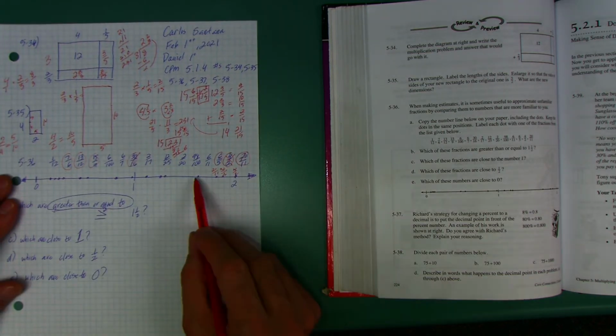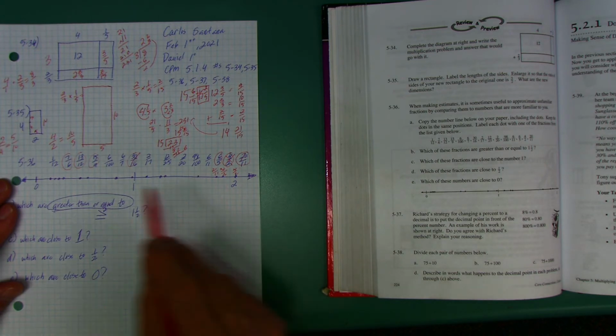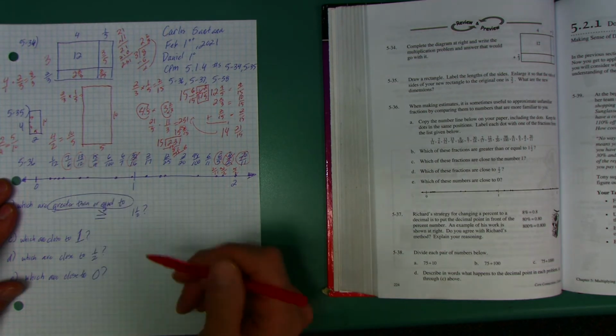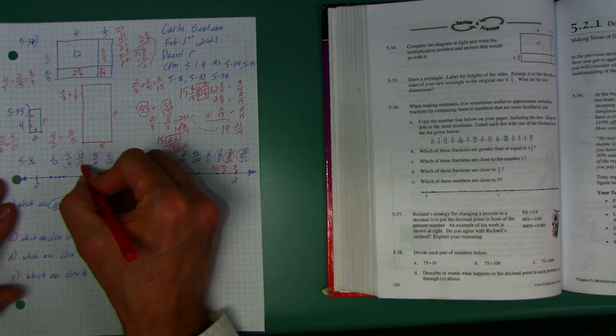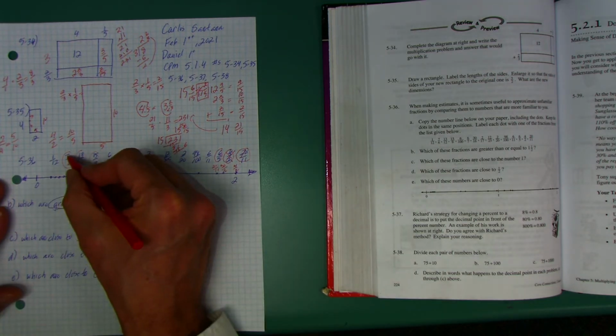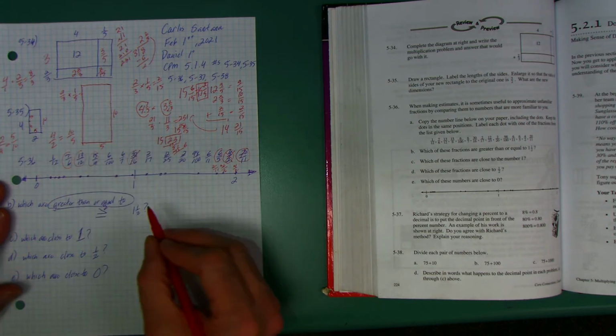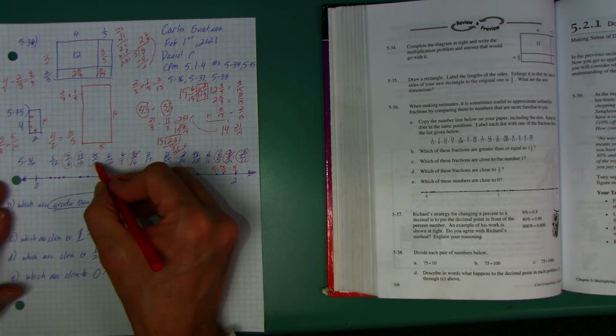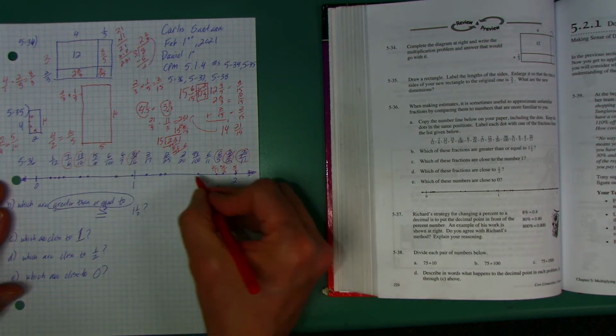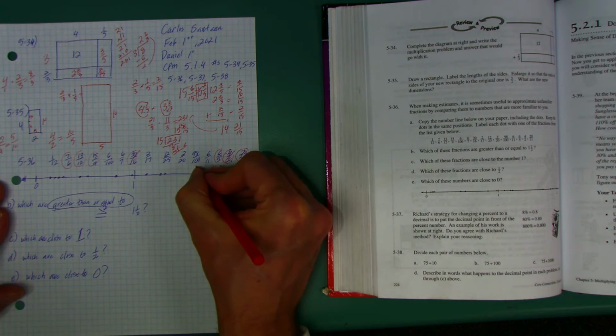Now, this one over here is just, it's not just a little bit bigger than 1, like 7/6 and 13/12. This would be 14/12, right? So this is bigger than that by a little bit. 15/9. 9/9 is 1 whole. 6/9, that's 1 2/3. That's going to be this one, 15/9.